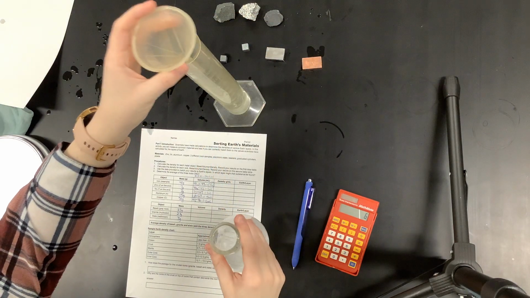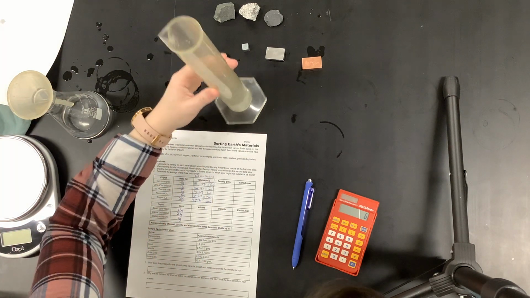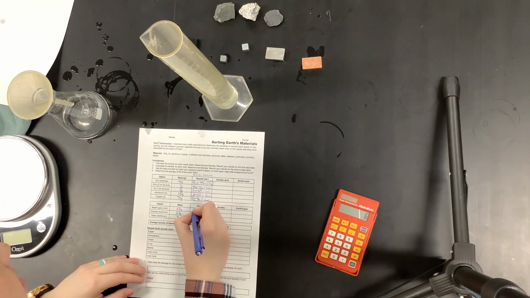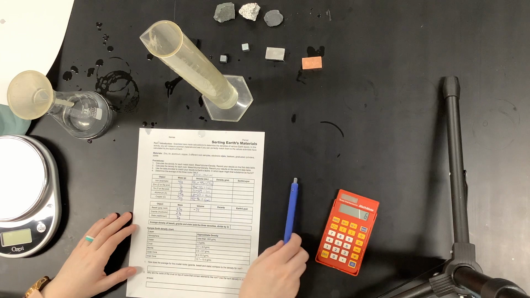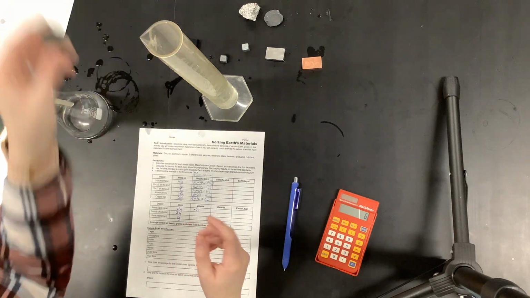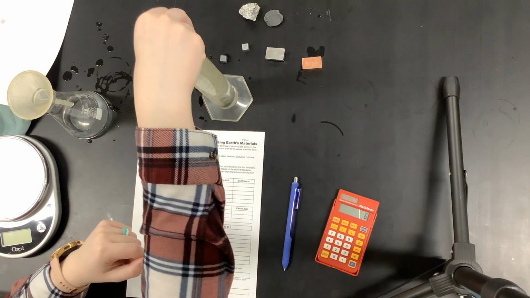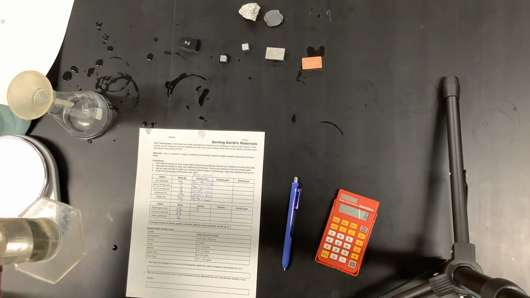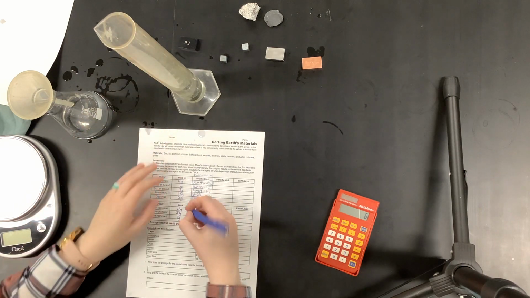Okay, we're going to put it about there. So our start volume for basalt is 72 milliliters. We're going to do the same exact thing that we did for the other volumes. Now all we need to do, you guessed it, is add our basalt rock sample into the graduated cylinder. Boom. And that brings us to about 82 milliliters.